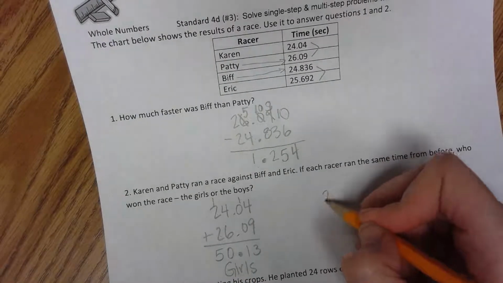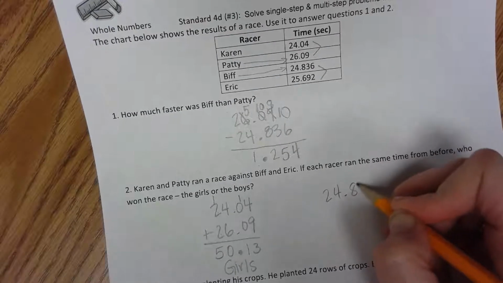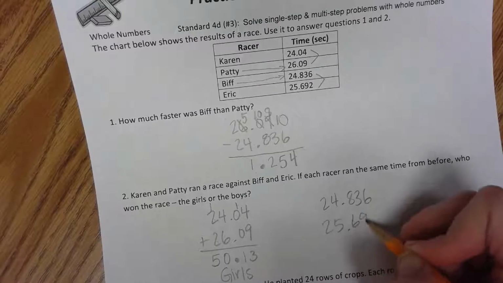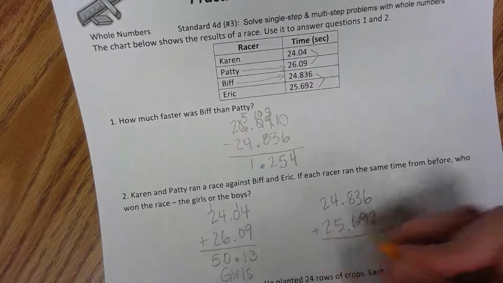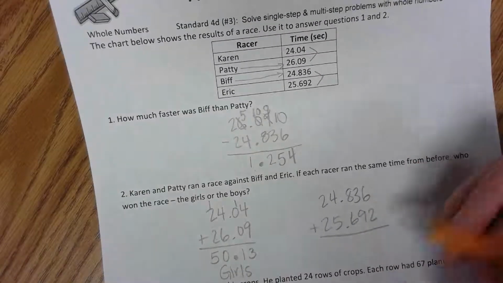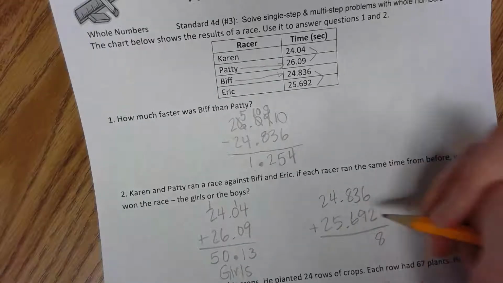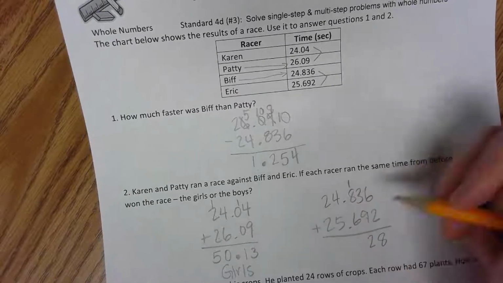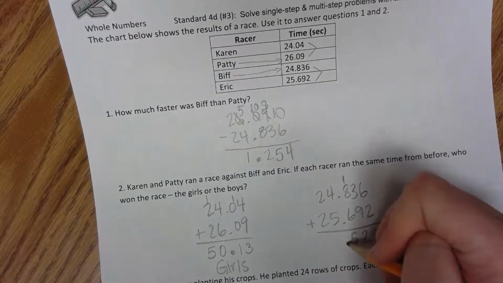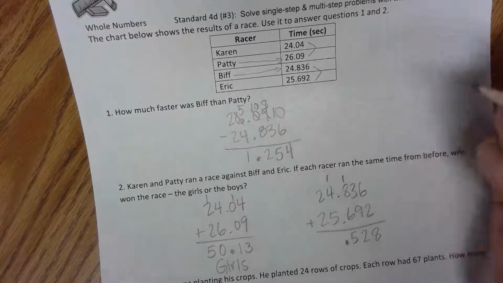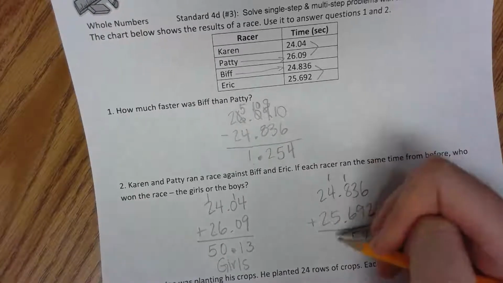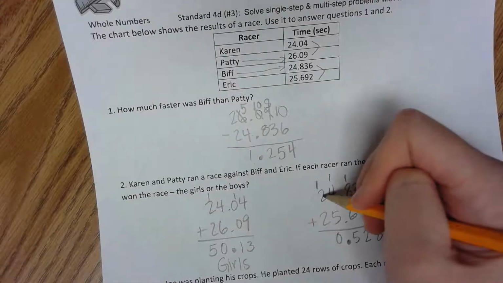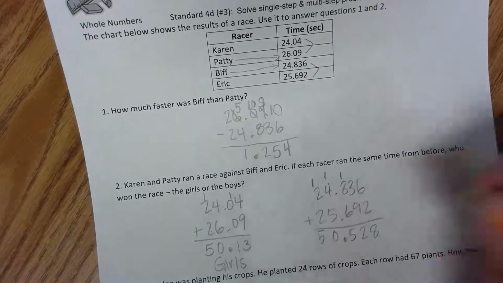For boys, we have 24 and 836 thousandths. And we have 25 and 692 thousandths. They have the same place values, so let's add them together. 6 plus 2 is 8. 3 plus 9 is 12, carry the 1. 1 plus 8 is 9, plus 6 is 15. Put that decimal, carry the 1. 1 plus 4 is 5, plus 5 is 10, so I put the 0, carry the 1. 1 plus 2 is 3, plus 2 is 5.